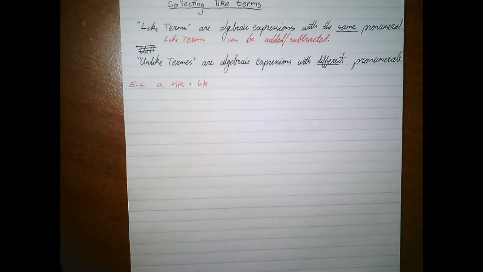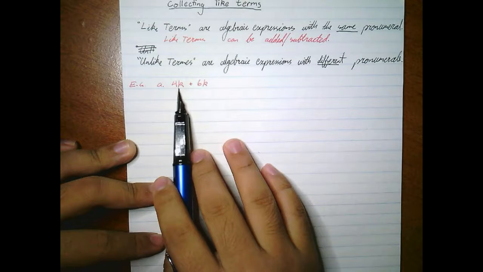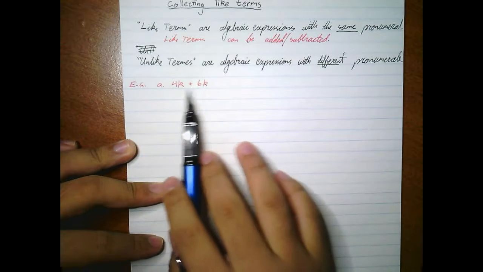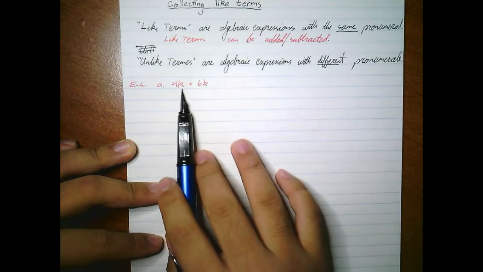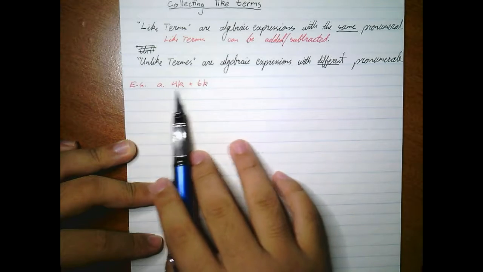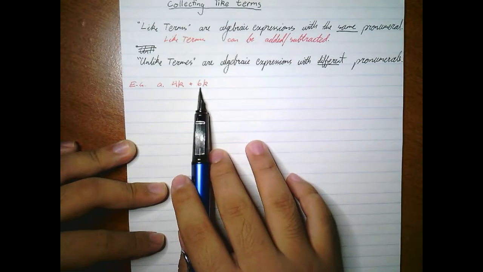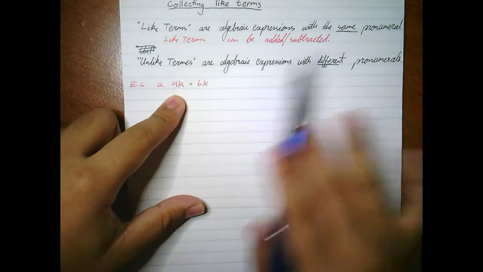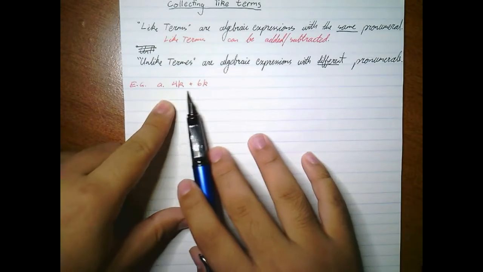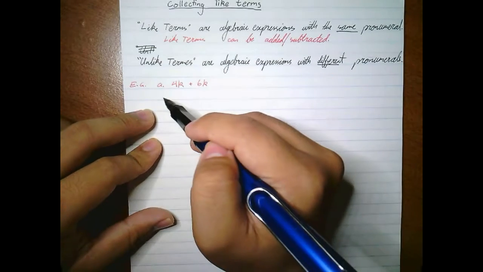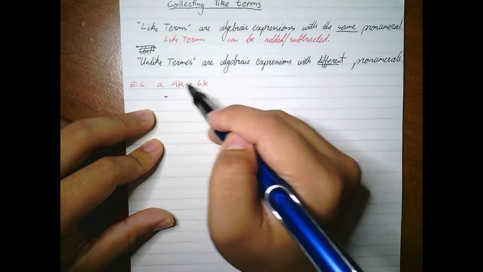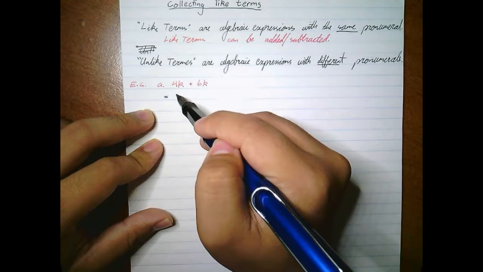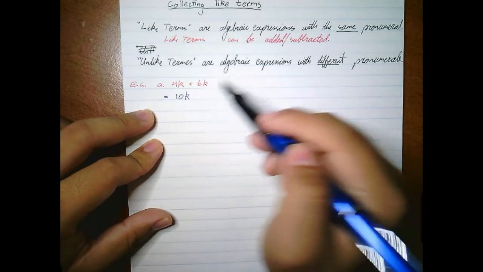These have the same pronumeral. Each term has k on it. Therefore, since they are like terms, we can add them. So 4k plus 6k is just 10k.